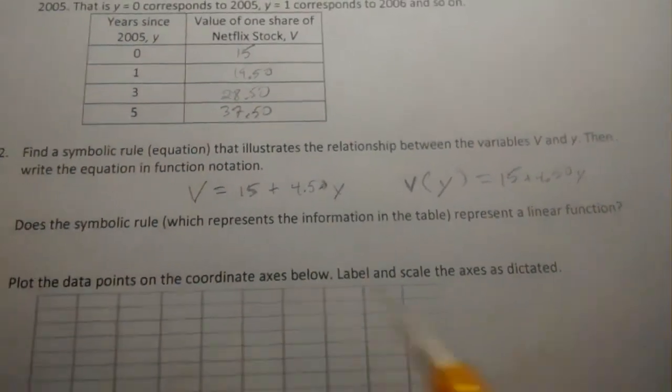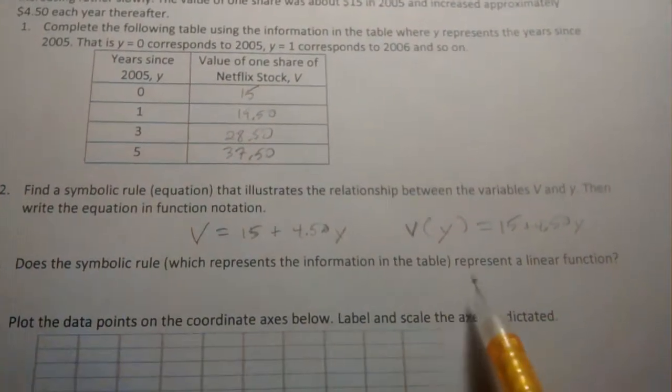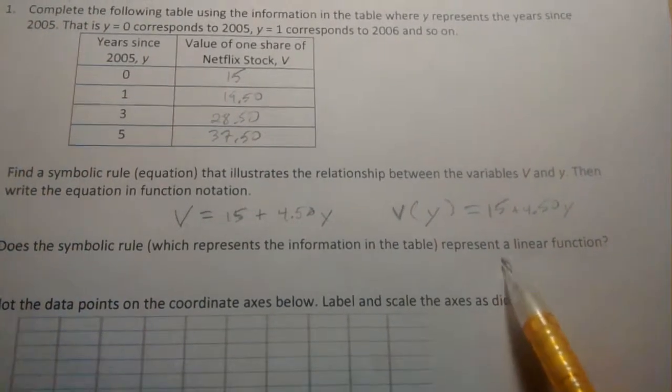So try the next one here and see what you come up with. See if you can answer that, reviewing the idea of the definition of a linear function.